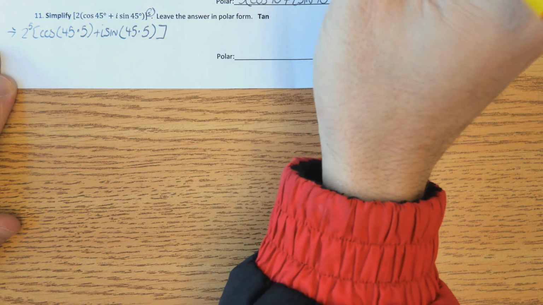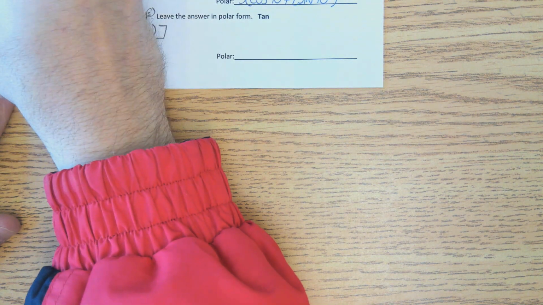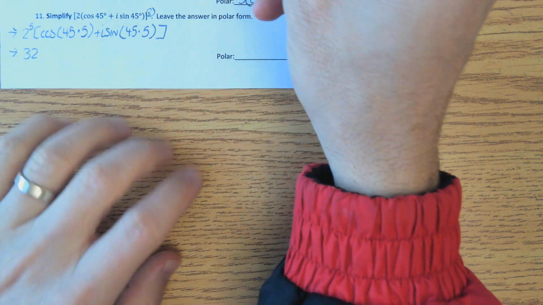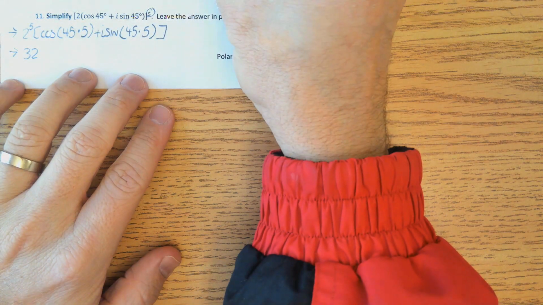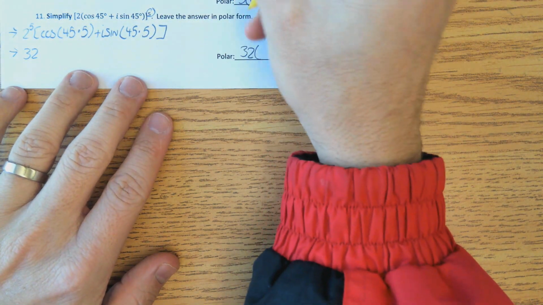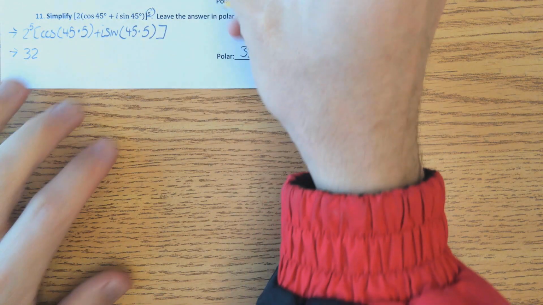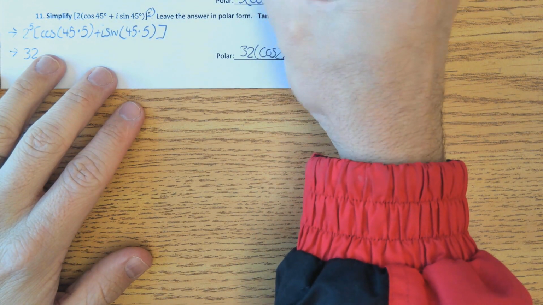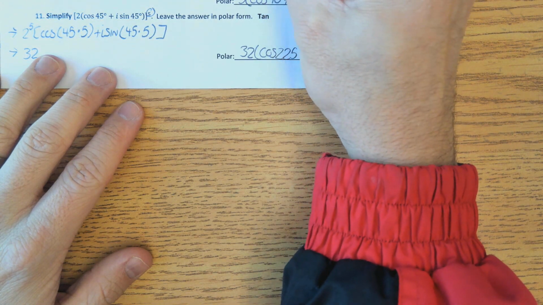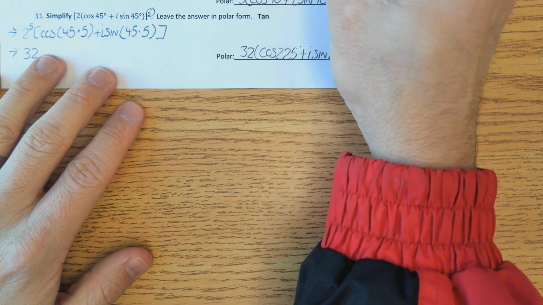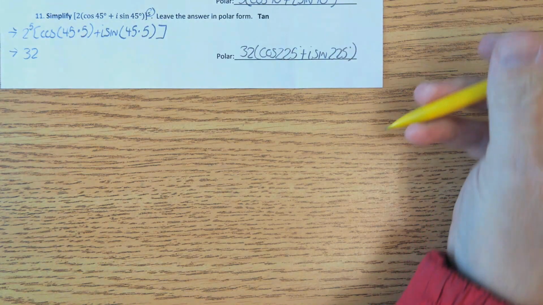Okay, and now let's simplify. So 2 to the 5th power, that's 32. So really, here's our answer, sorry, because it just wants it in polar. We don't even have to do rectangular, okay? So you're just going to get 32, parentheses, cosine 45 times 5 is 225, plus I sine 225. Parentheses. All right, that's it.